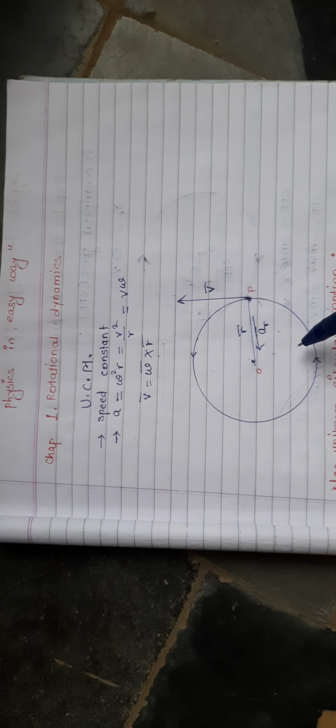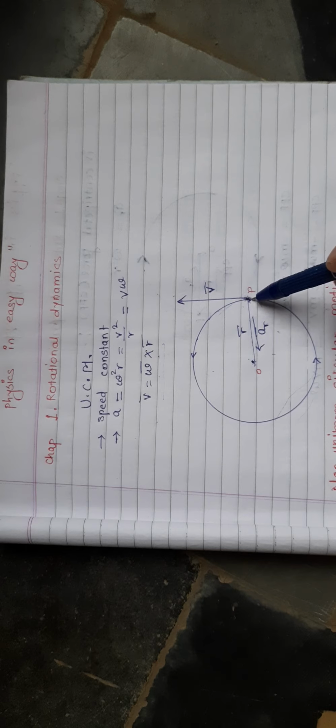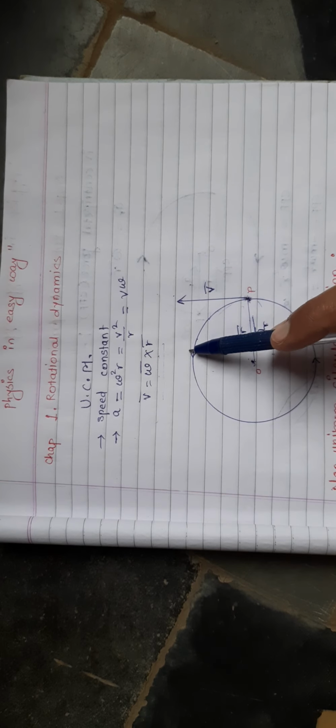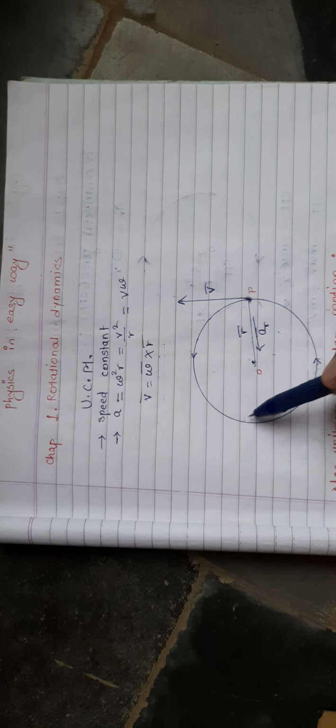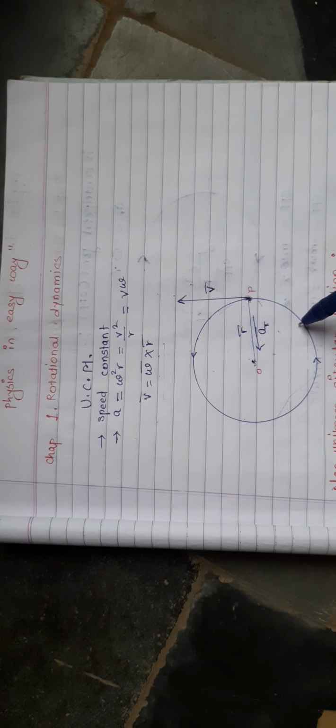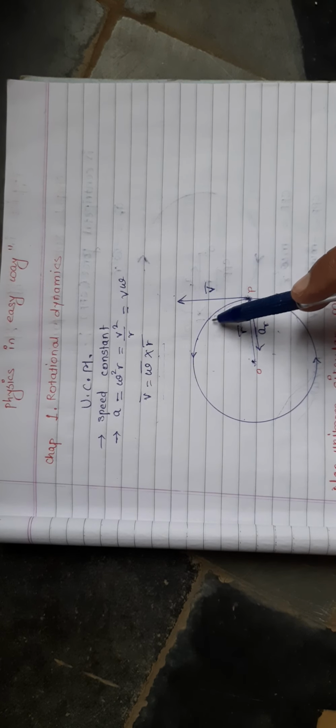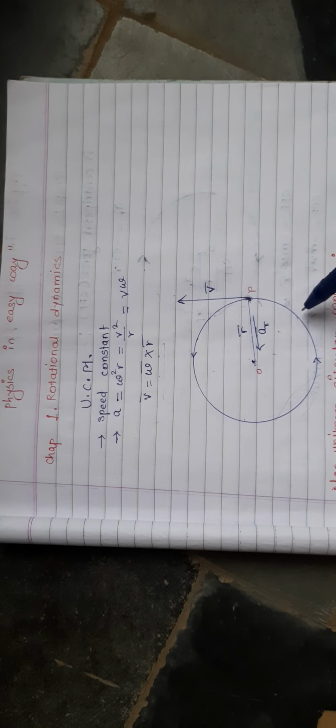In this motion, the speed of the object is constant, but the direction of the velocity goes on changing. Therefore, there is an acceleration.